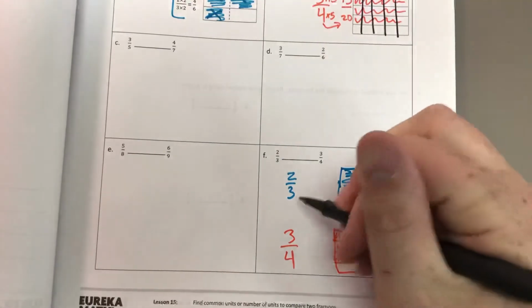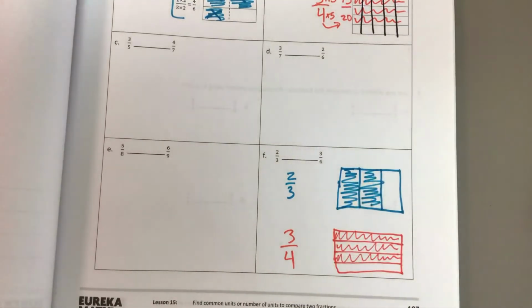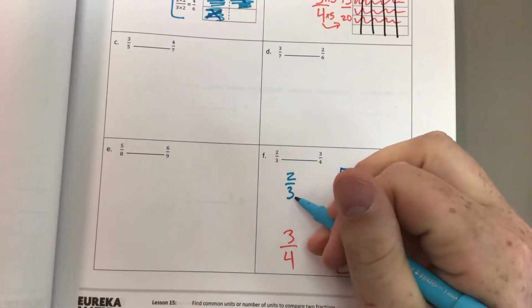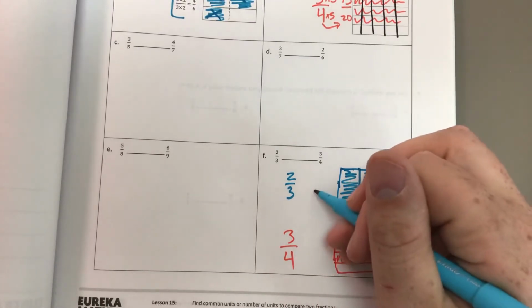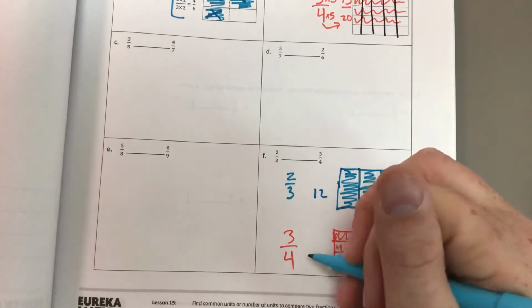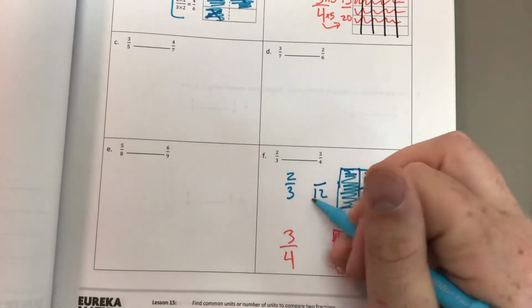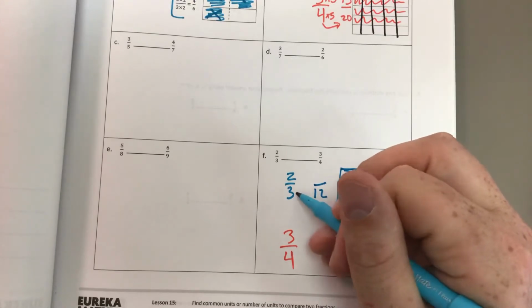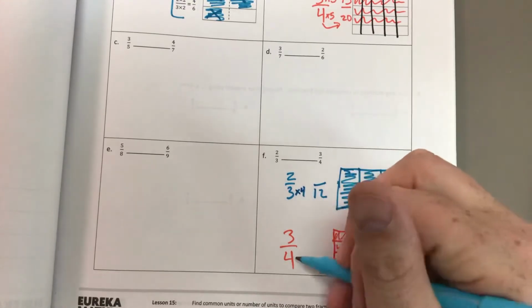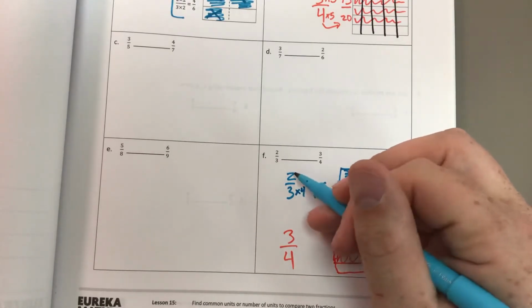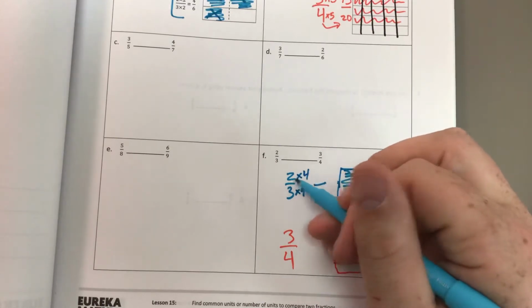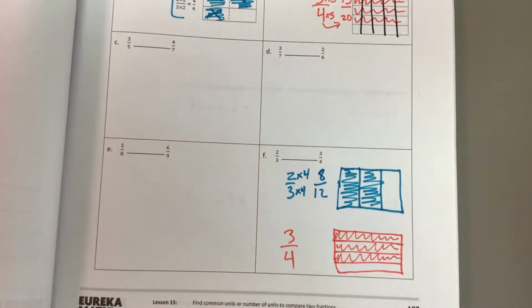When considering the factors of 3 and 4, the common factor that I could use as a common denominator, or I guess common multiple, 3, 6, 9, 6 and 9, 4 can't go into, but 3 can go into 12, and so can 4. Well, 3 times what gets me to 12? 3 times 4. Conveniently, this denominator. And if I do this on bottom, I must do it on top. So 2 times 4 is 8.